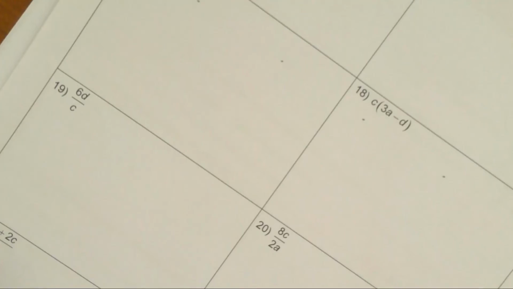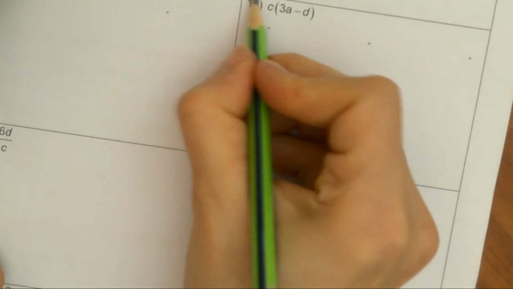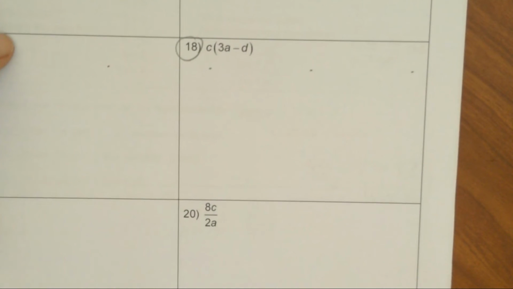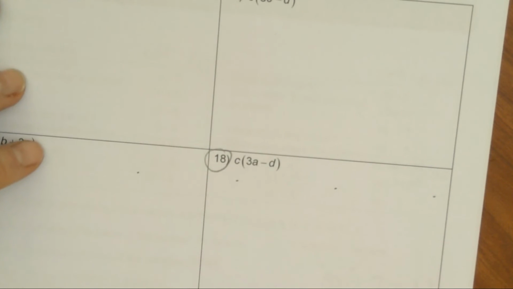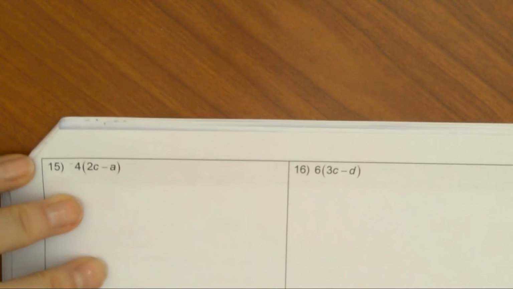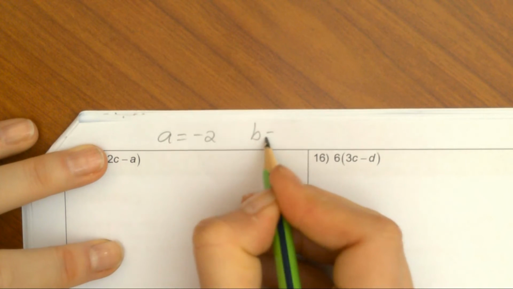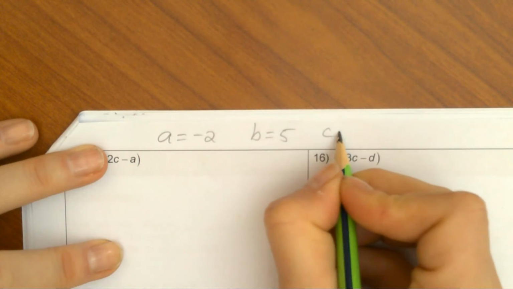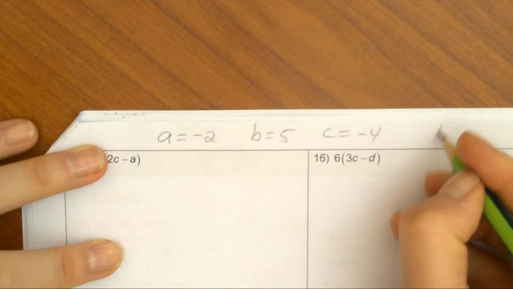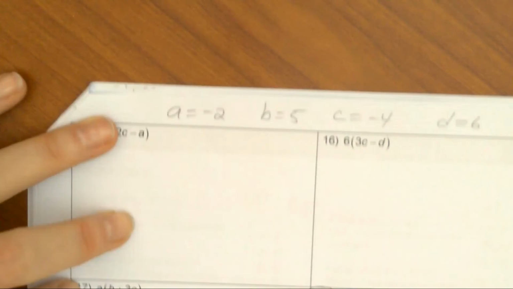Let's turn the page. Let's do 18. Oh, first, let's write down on this page, so we know A is -2, B is 5. And you're saying, where'd she get these numbers? The very first page. I'll show you.